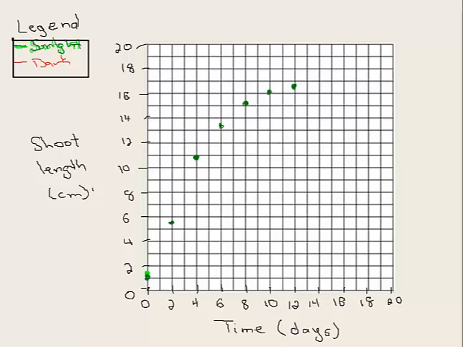Okay, so here are our data points for our bean shoots that were grown in sunlight. Notice how they make quite a nice curve graph. So what we do next is a best fit curve, and this is sometimes difficult to do on the whiteboard. I'm just going to do my best here to get a nice smooth line, but I'll just see how it goes.